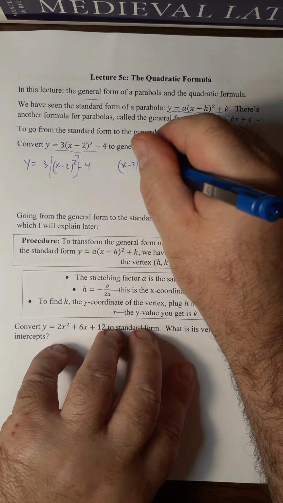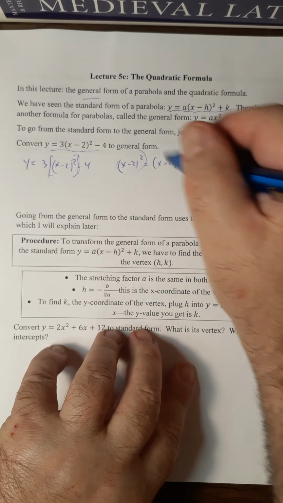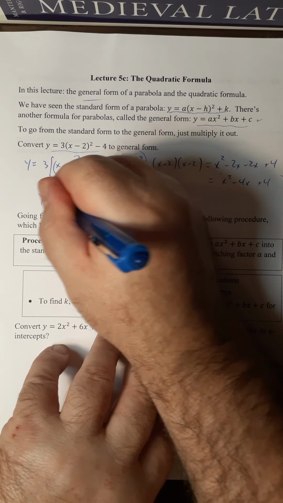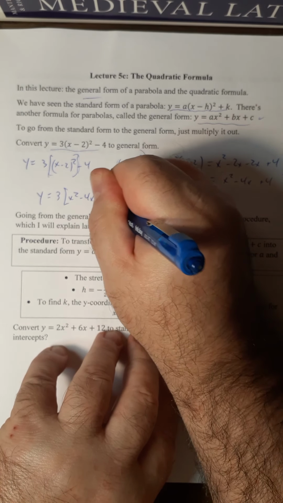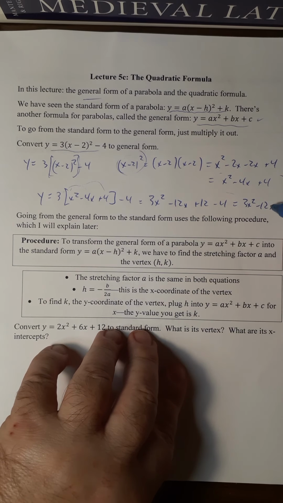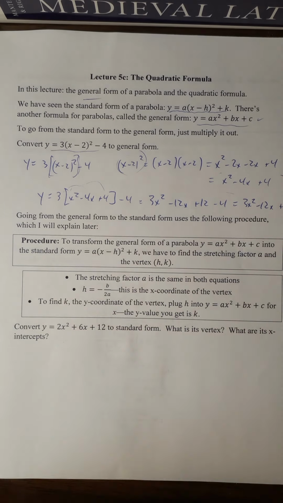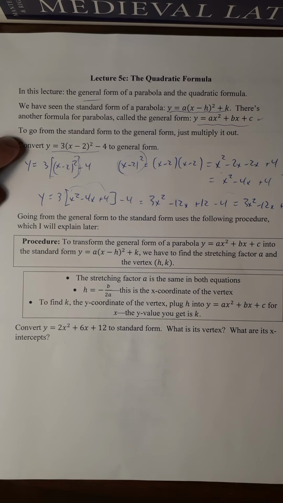So that's this thing multiplied out, and I need to put it inside of these brackets. This whole thing gets multiplied by the 3. So it's 3 times (x squared minus 4x plus 4), and then a minus 4 at the bottom. We multiply that out. We get 3x squared minus 12x plus 12 minus 4. That's just distributing the 3 to each one of those. And that's 3x squared minus 12x plus 8. So there's our conversion from standard form to general form. You just multiply it out.